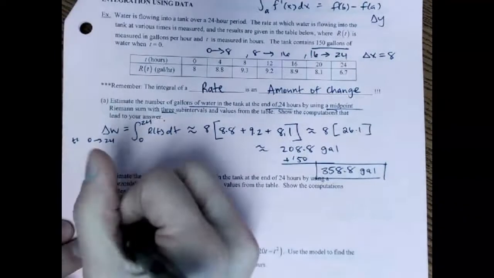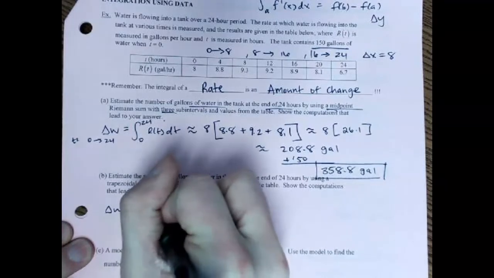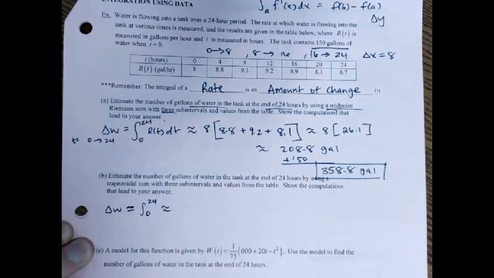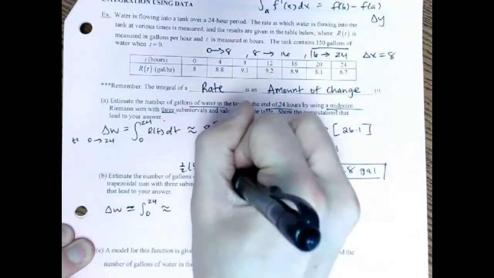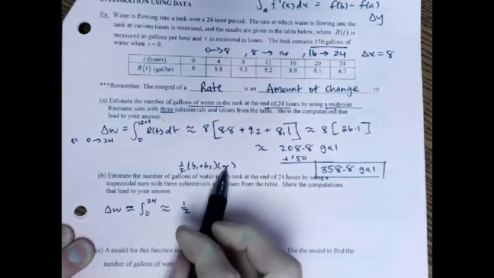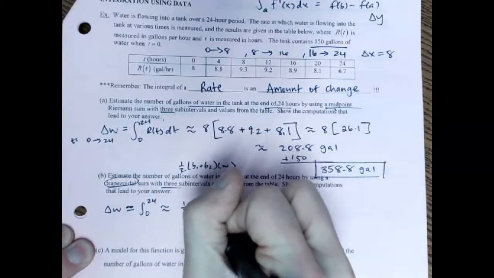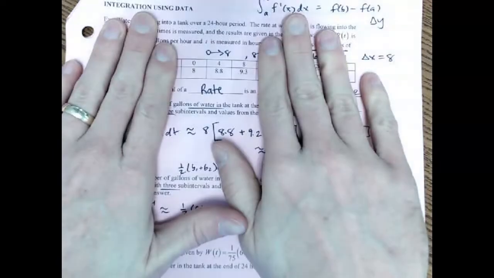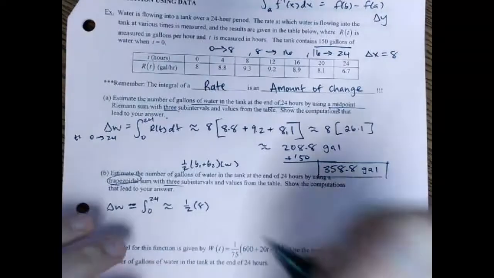Okay, so we have the change in water is the integration, which we're going to approximate by doing a Riemann sum. Of course, trapezoid, remember we have 1/2 base 1 plus base 2 times the width. I'm going to factor out the 1/2. We also are still going to have the same intervals, right? It says 3 trapezoids. So I'm still going to have the same intervals: 0 to 8, 8 to 16, 16 to 24. So I'm still going to have that 8 factored out.